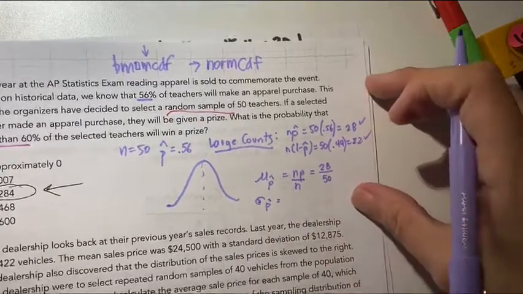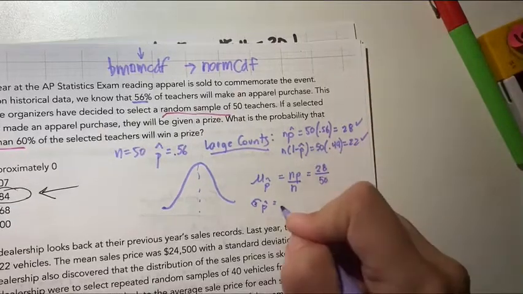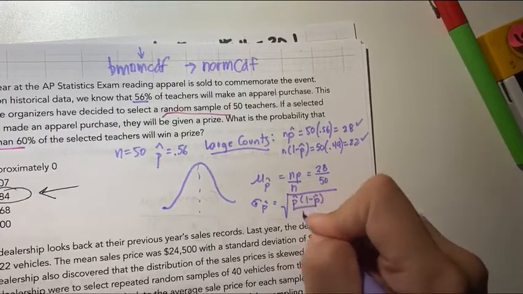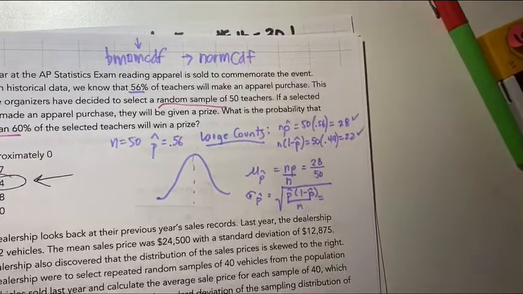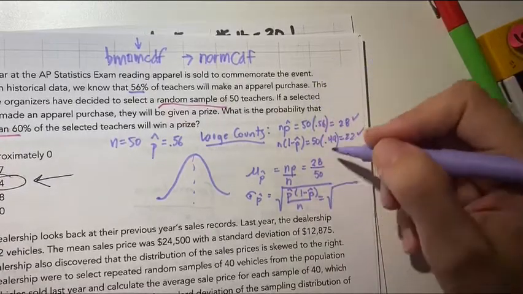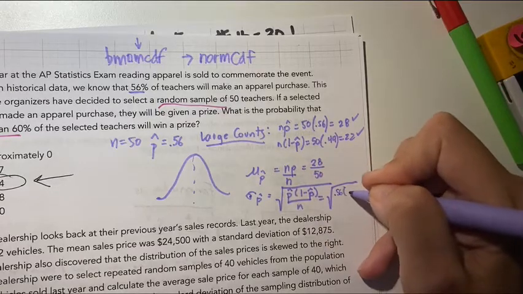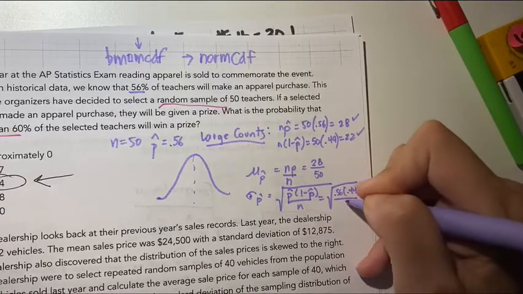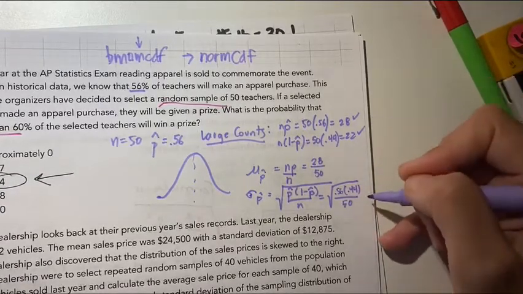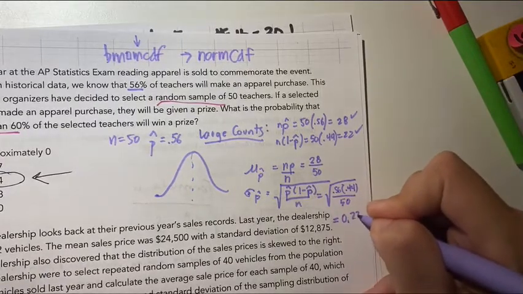That's the one thing that I think most people who missed this question felt, like there was a piece missing. Well, my standard deviation should just be the square root of p hat times 1 minus p hat over n, and we have all that information. That's the one thing that made this question a little sneaky. So let's take a look. p hat is 0.56, 1 minus p hat is 0.44, divided by the number of teachers I talked to. Okay, beautiful. So what does this number come to? It ends up coming to 0.239.